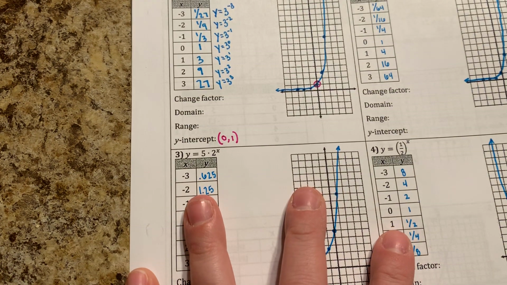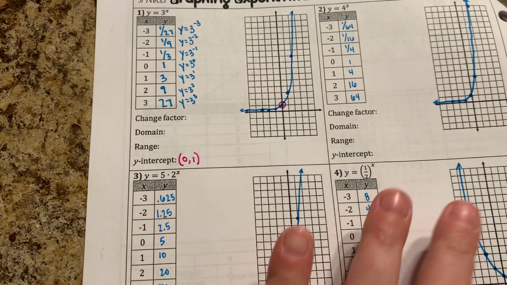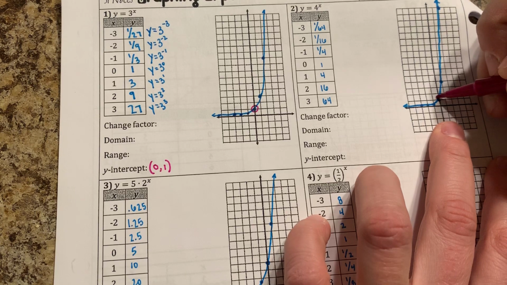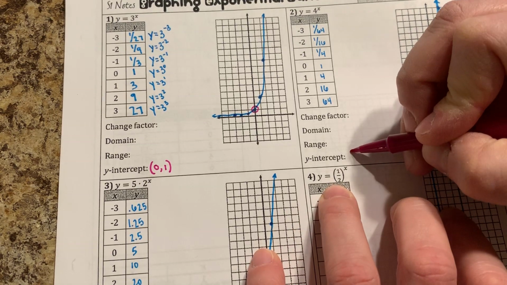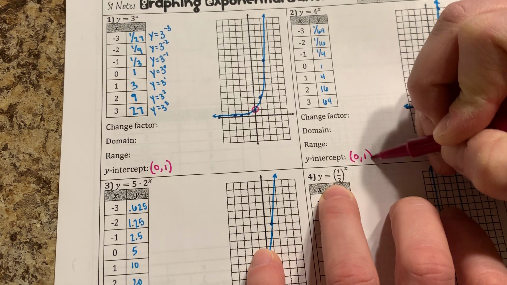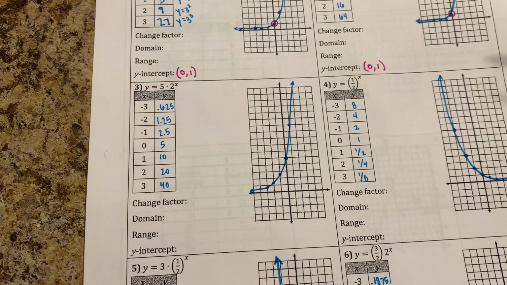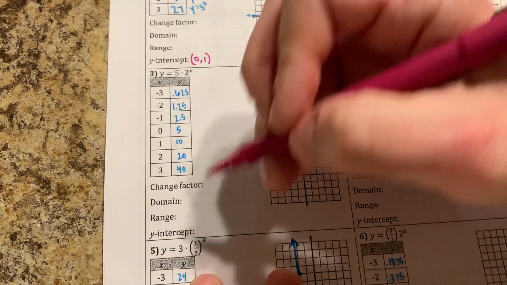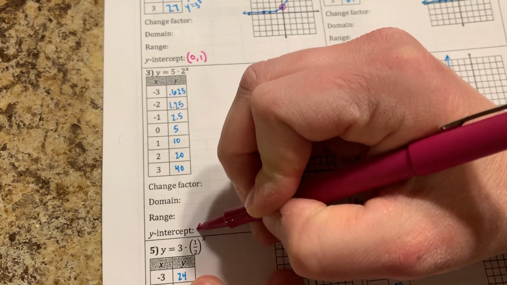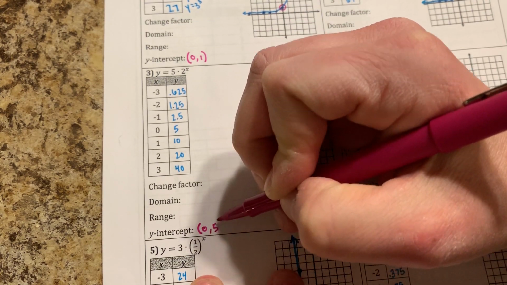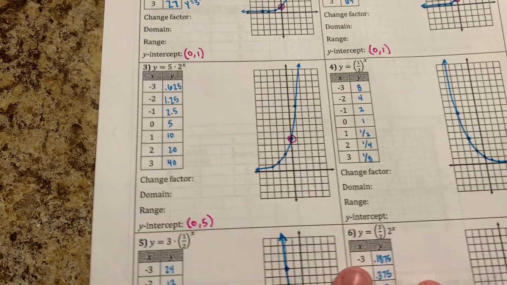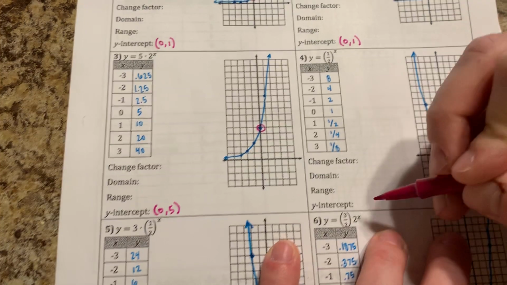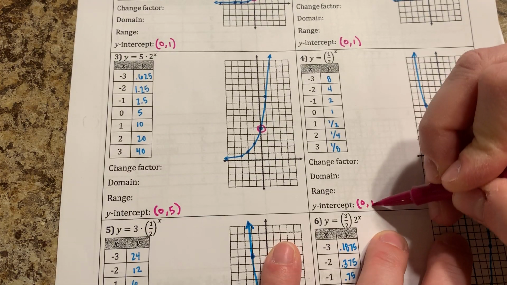And I'm actually going to go through each of these y-intercepts, and we're going to find them all. So look back at number 2. This has a y-intercept right here, and that is also at (0, 1). Number 3 has a much higher y-intercept. That is at positive 5. So my y-intercept over here, (0, 5). Number 4, my y-intercept is at 1. So I say (0, 1).